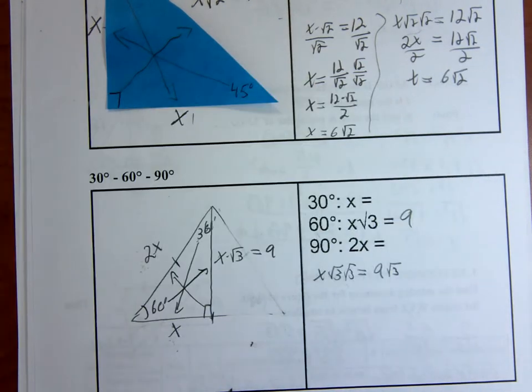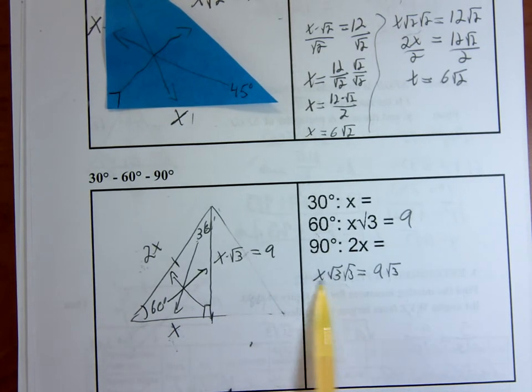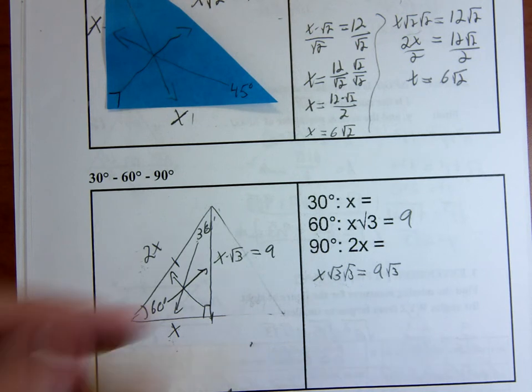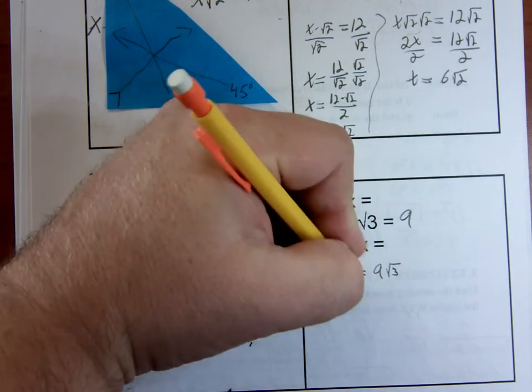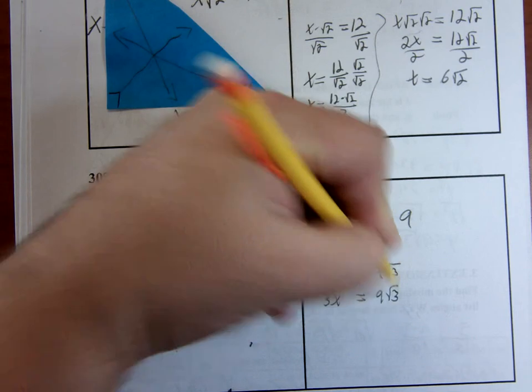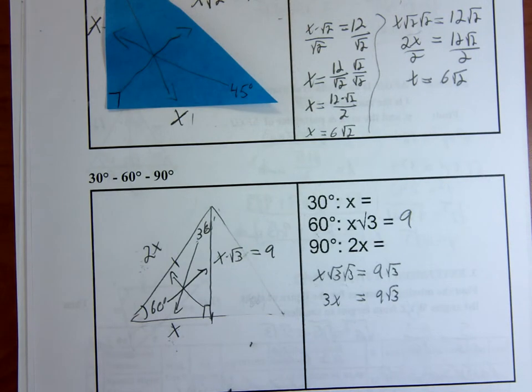Let's see here. Table 5. That's Emilio, your table. What am I going to get on the left-hand side? 3x. Thank you. Okay, and then of course 9 root 3 stays that way. Last step. Let's see, Mario, your table. What do we have to do to get x by itself?